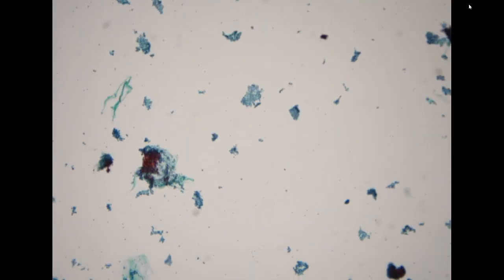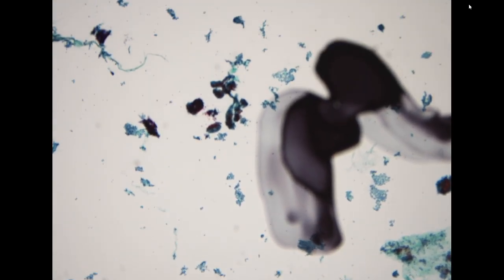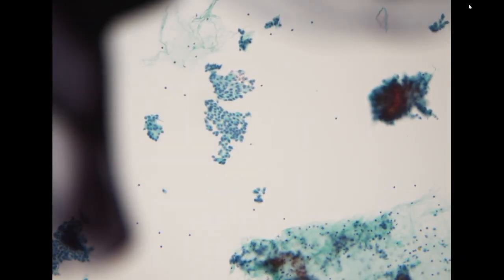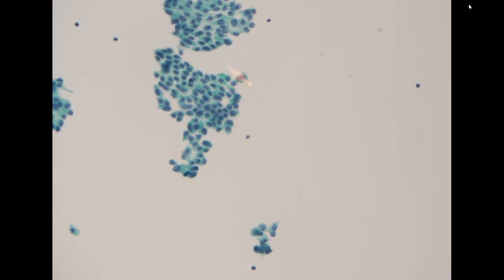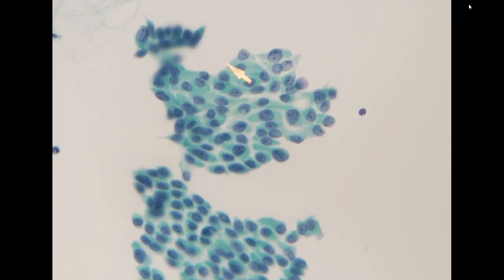So this looks very much like a papillary thyroid carcinoma just under low power. Here we also see typical papillary fragments with fibrovascular cores. We only need to go to high power to see if the nuclear features are consistent with PTC.